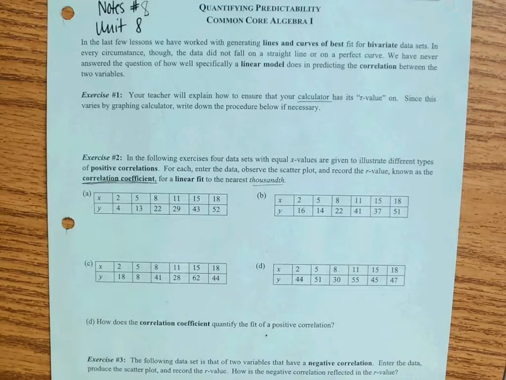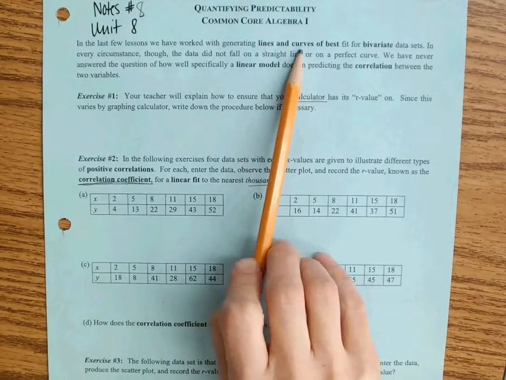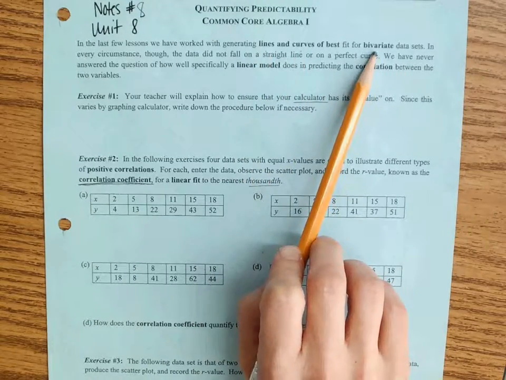We are going to talk more about quantifying predictability, working with our scatter plots and our data sets, and taking it a little bit deeper, learning more about all the information that it can supply for us. So, we've talked about creating lines and lines of best fit for bivariate data, our scatter plots.